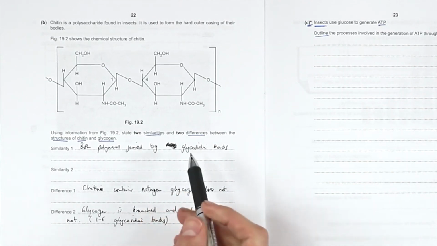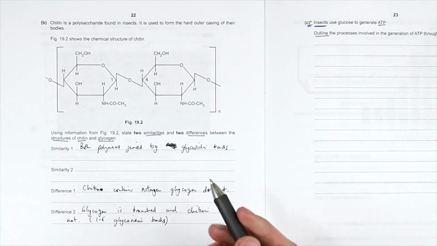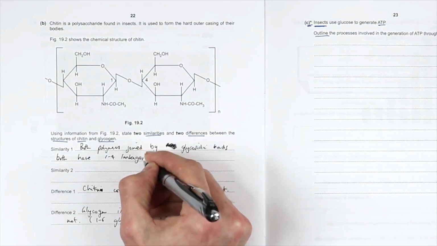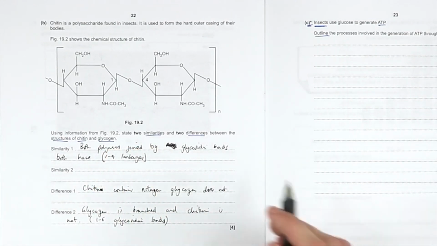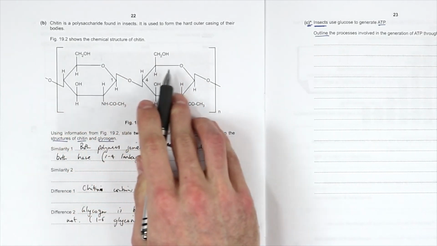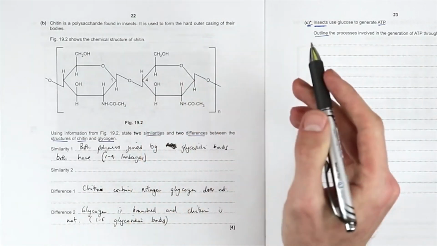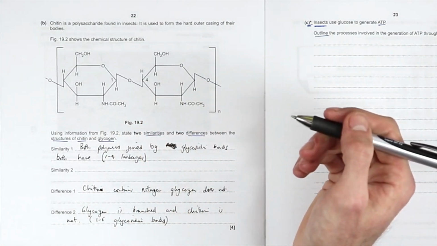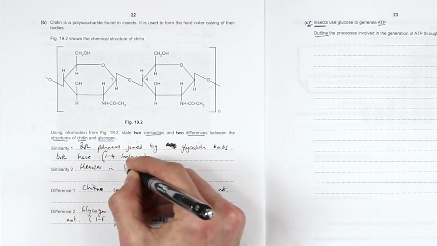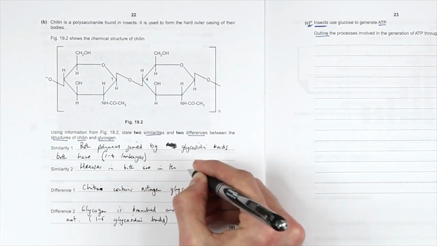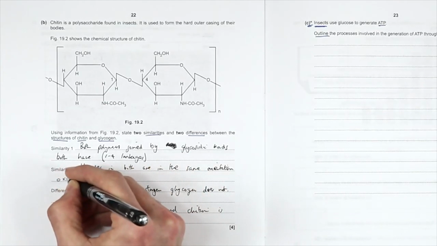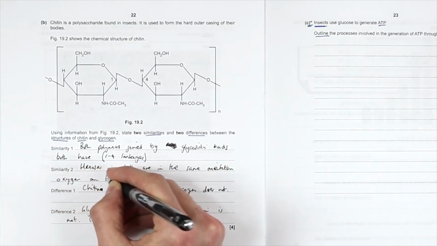So they both have 1,4 linkages. Similarity number 2, I want to say that the hexoses are in the same orientation. I'm going to put oxygen on the top.